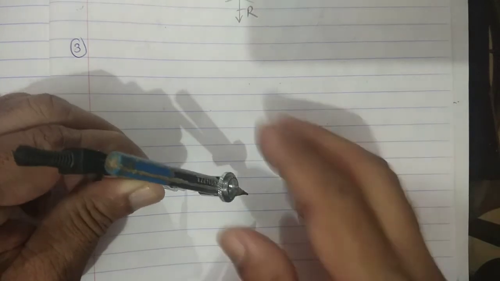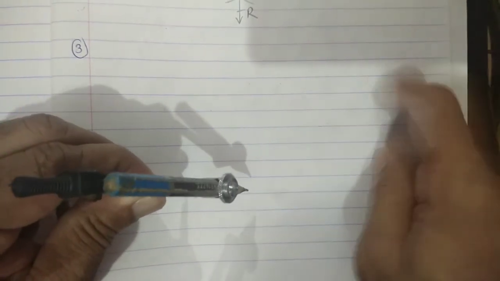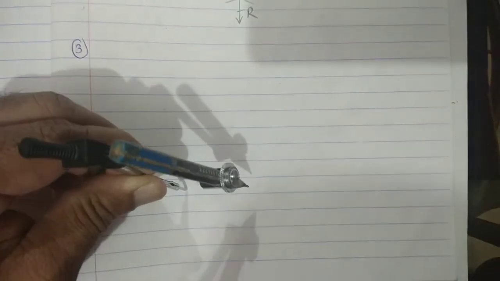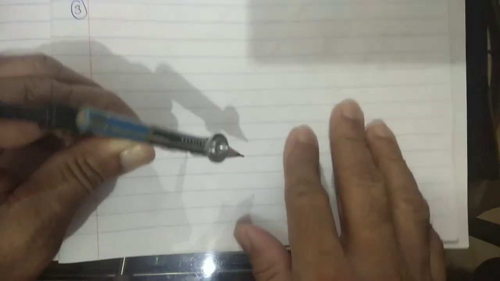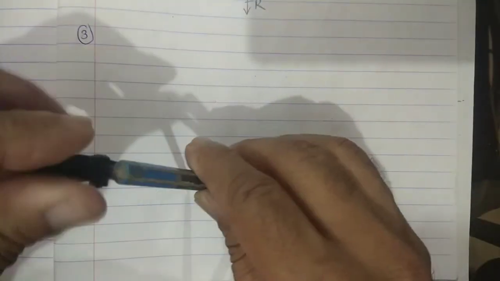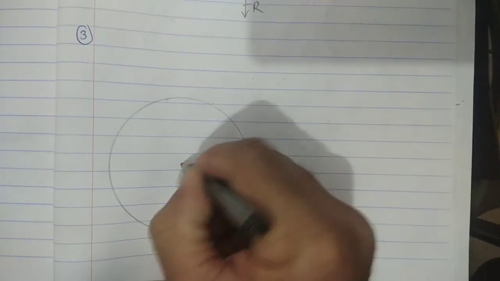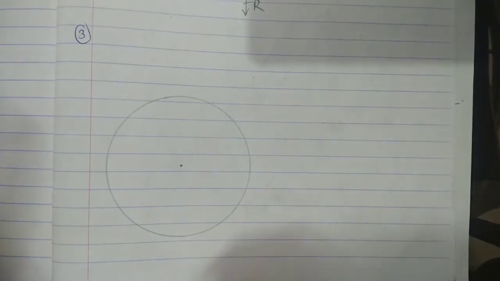As I told you, you require space for the rough diagram on the right side, so I am doing the fair diagram on this page. So this is a circle of radius 3.6. Mark the center. Don't join anything, just wait.